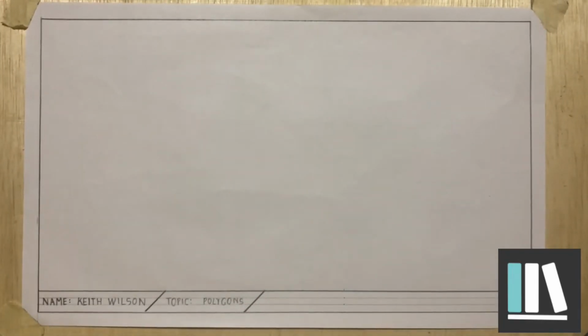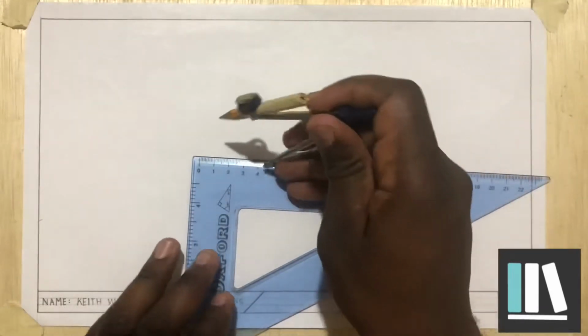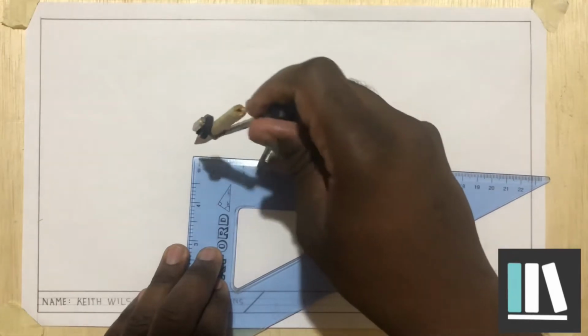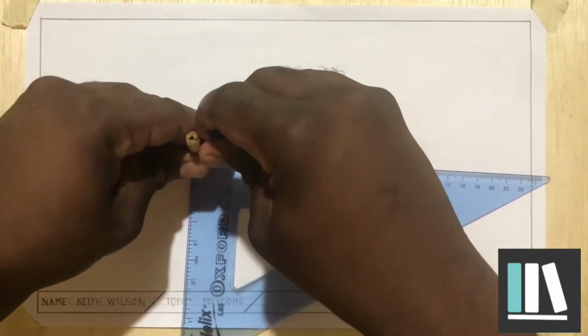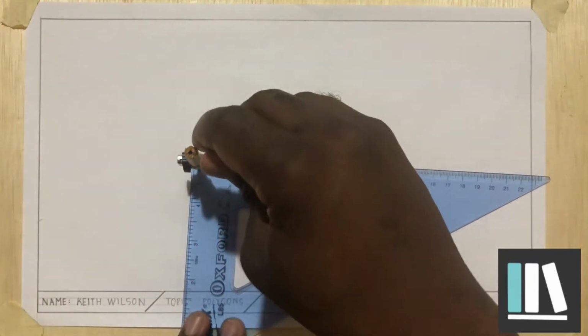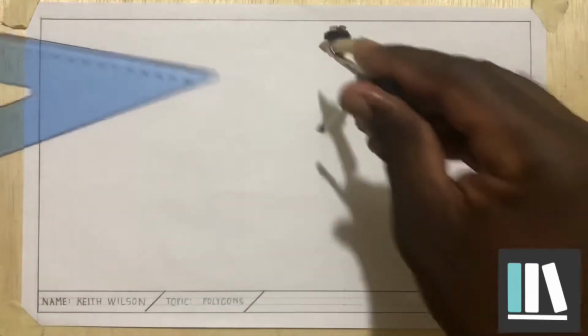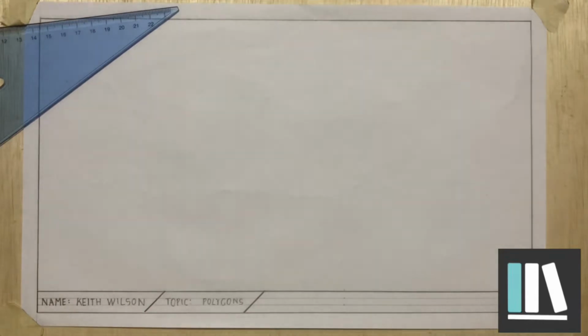Okay, so the first thing that we'll do is to draw the circumscribed circle, or the circle that the pentagon will be in. And in this instance, I am going to use 50 millimeters as the radius, which is 100 millimeters for the diameter.